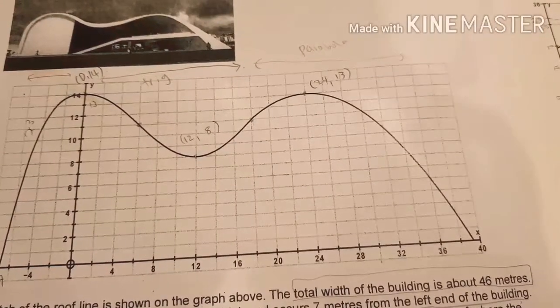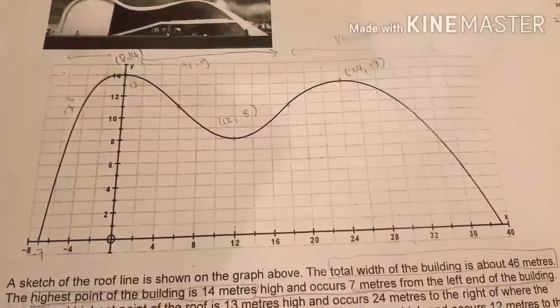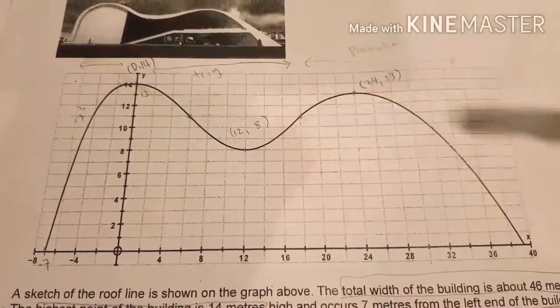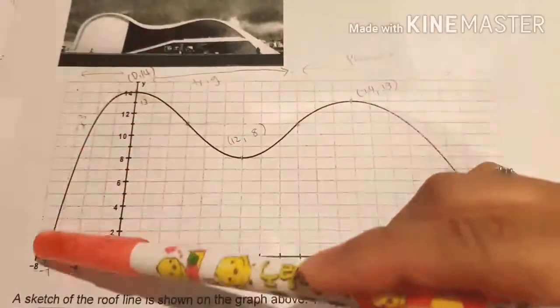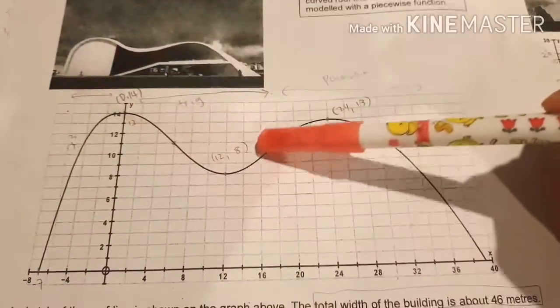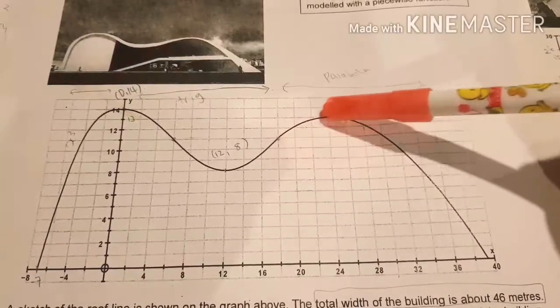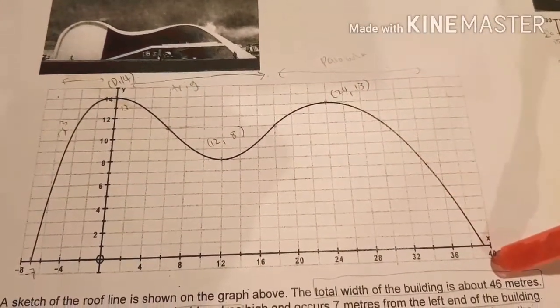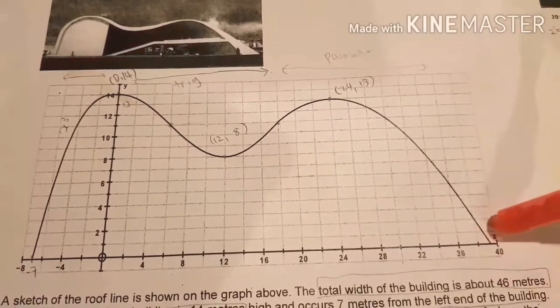Okay, so as I said, since I now know that this is my linking point, this is going to be my graph 1, that's my graph 2, and the last one will be this one. What's the equation for the last one? It has to be a parabola, isn't it?